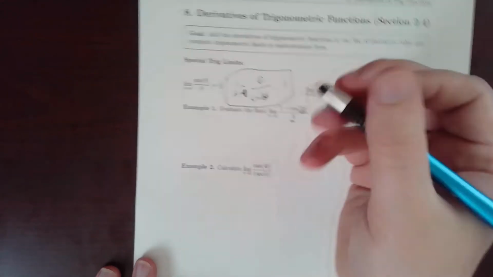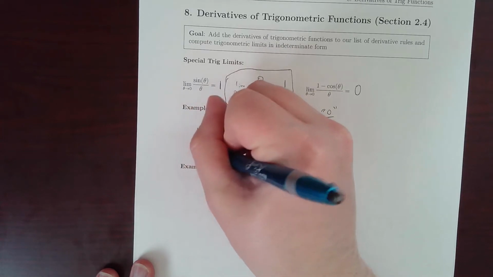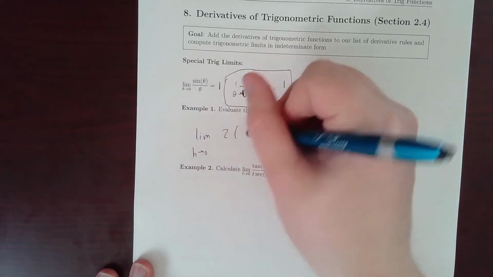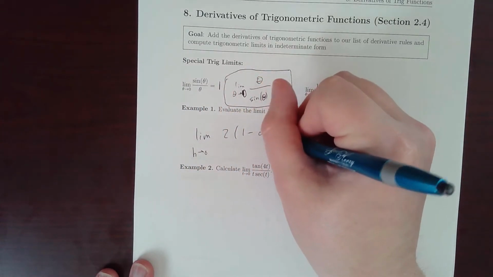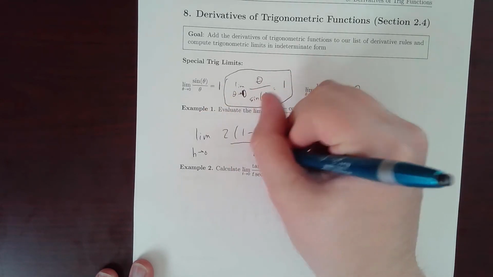And so what this gives us then is the limit as h approaches 0 of 2 times 1 minus cosine of 2h over 2h.